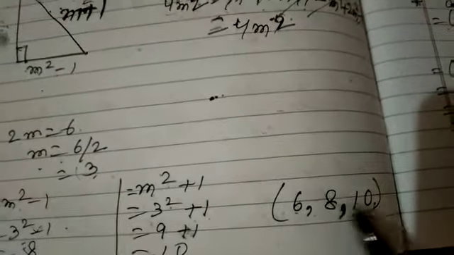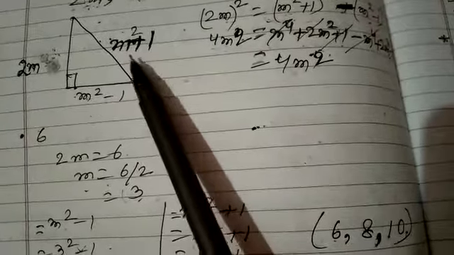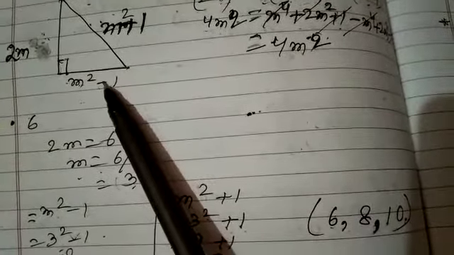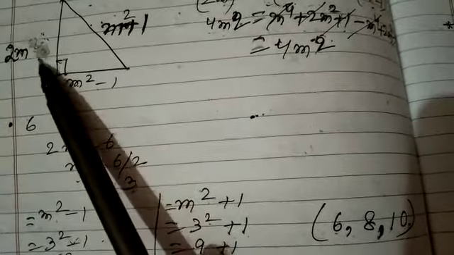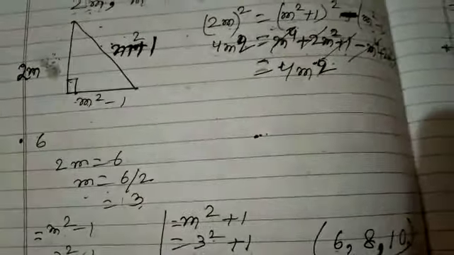You can check that 10 square, that is the hypotenuse square, the longest side square, is 100. 6 square is 36, and 8 square is 64. 64 plus 36 is equal to 100.